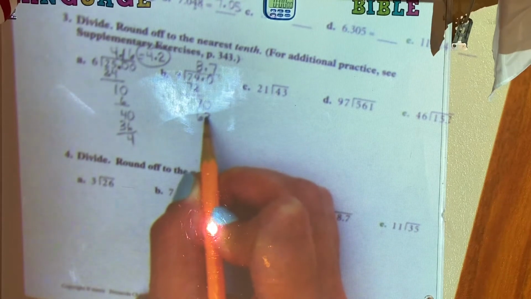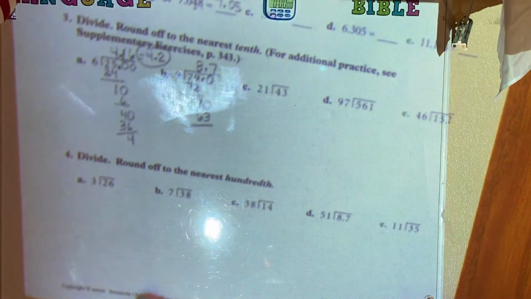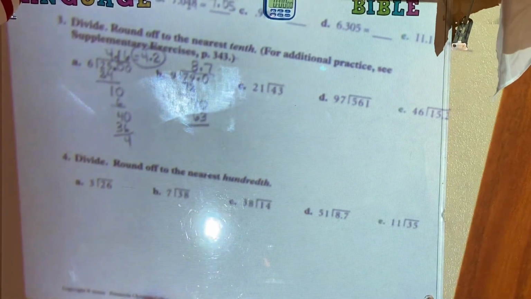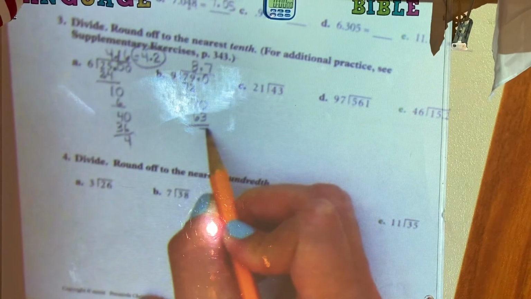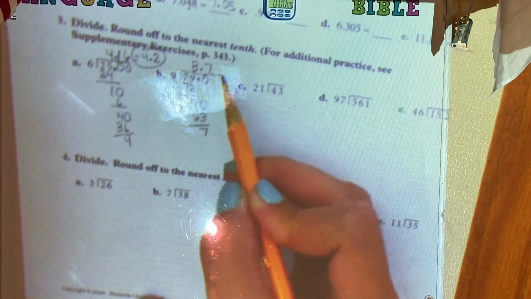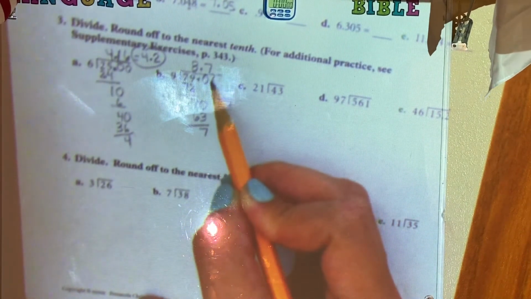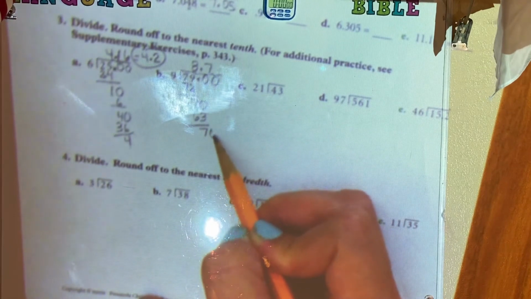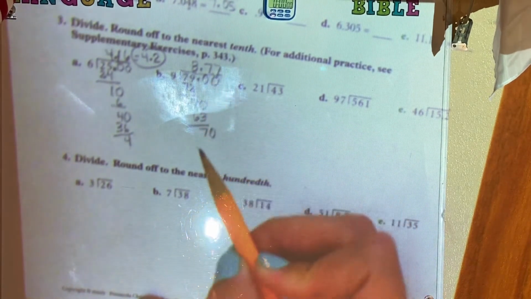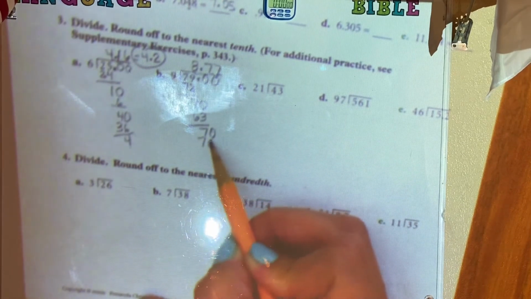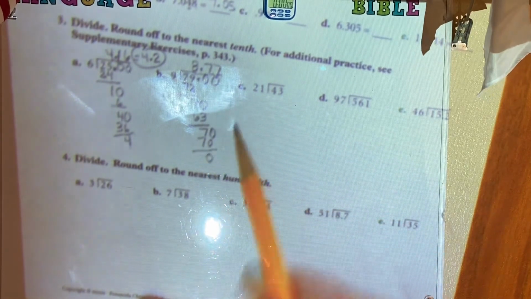So that's 63. 70 minus 63 is going to be 7. And again, I'm going to add another 0 and bring it down, and that again is going to be 7. 7 times 9 is 70, and that's going to give me 0.